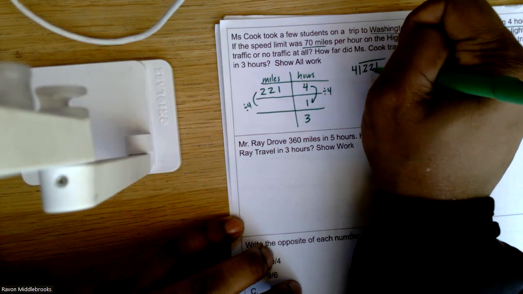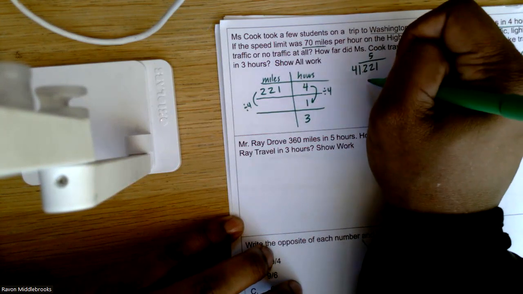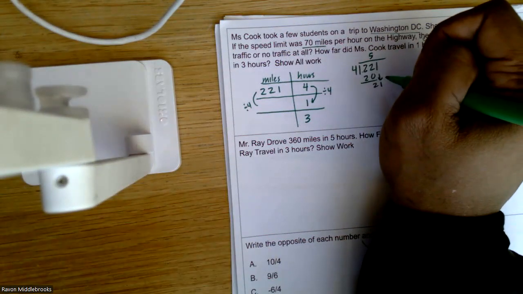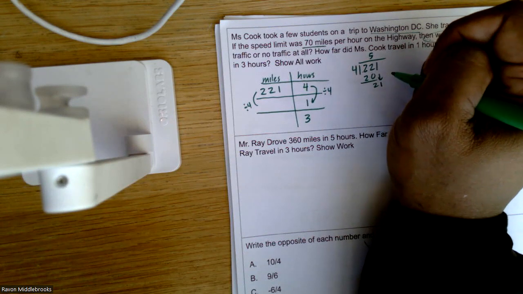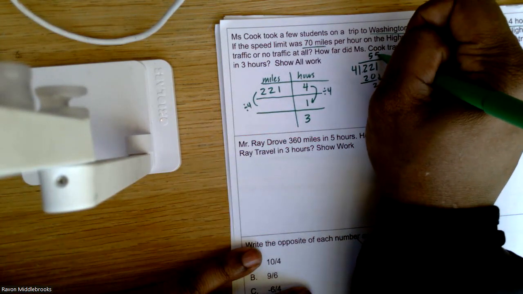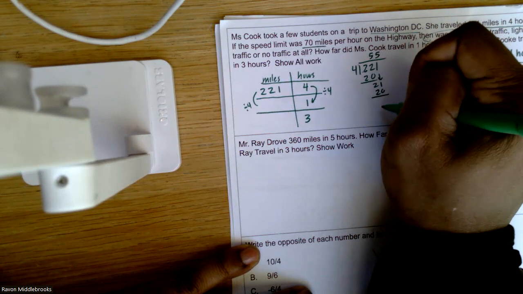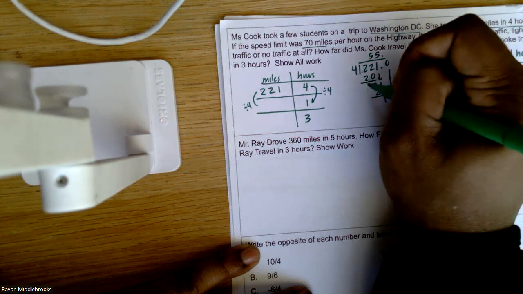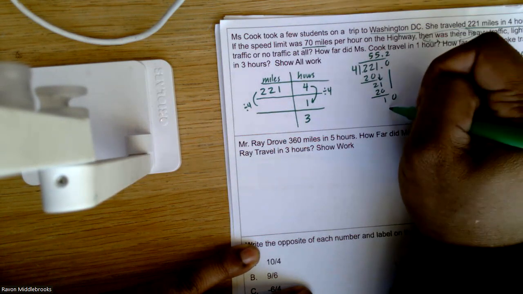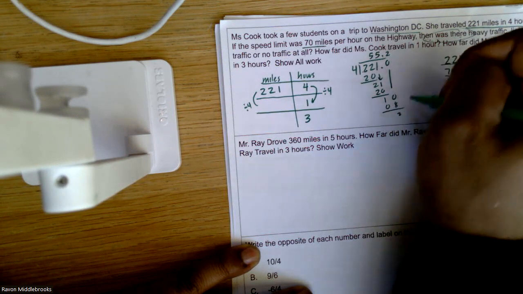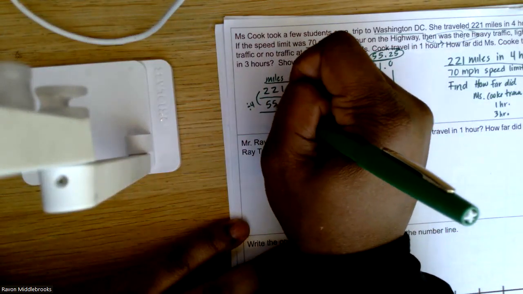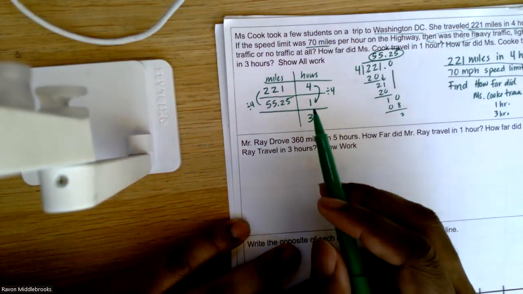4 goes into 2 0 times. 4 goes into 22 five times. 5 times 4 is 20. 4 goes into 21. 5 times 4 is 20. 4 goes into 10. So it's 55.25 miles per hour.